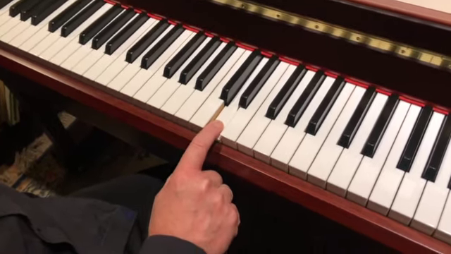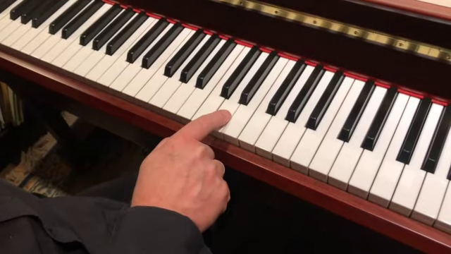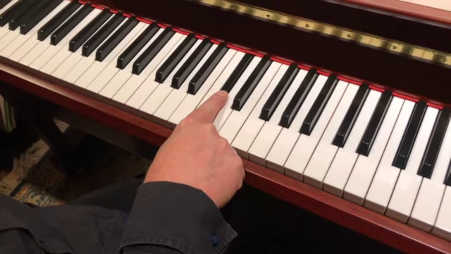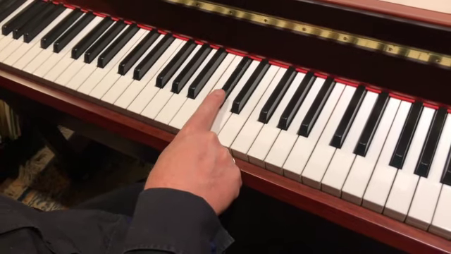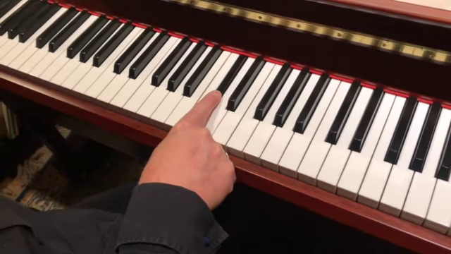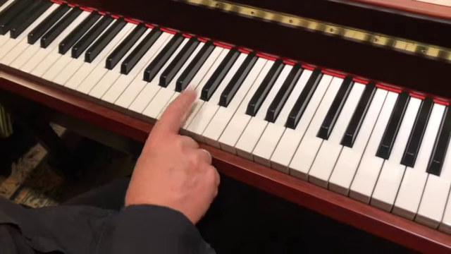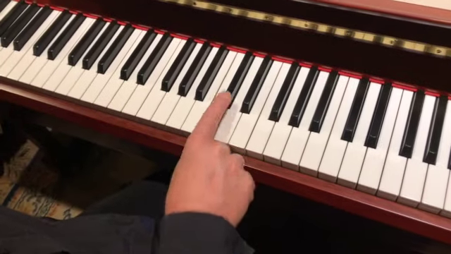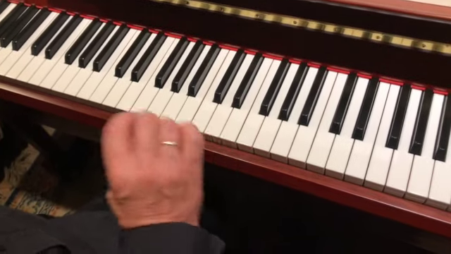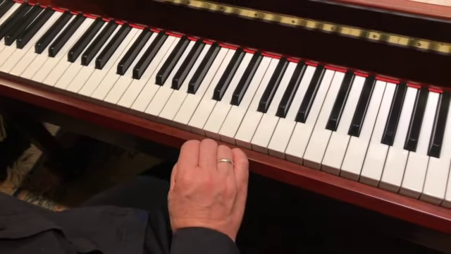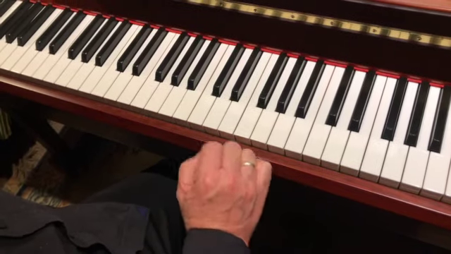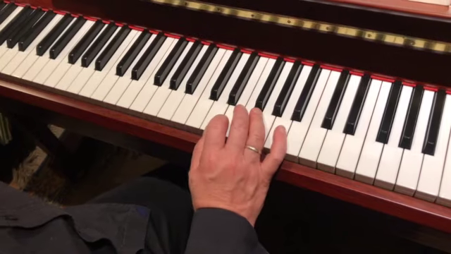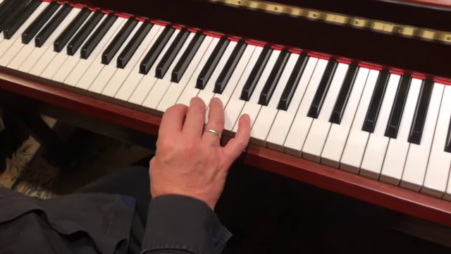and split it, we have a black note in between it. So from here to here is half of that whole, or a half step. So the half steps on the piano are two adjacent keys. It doesn't matter what color they are. If they are the next key up or the next key down, they're a half step.